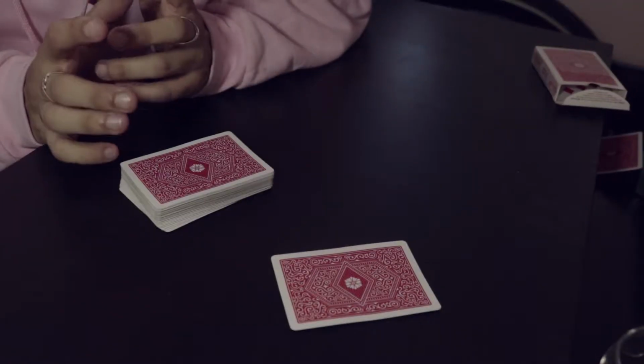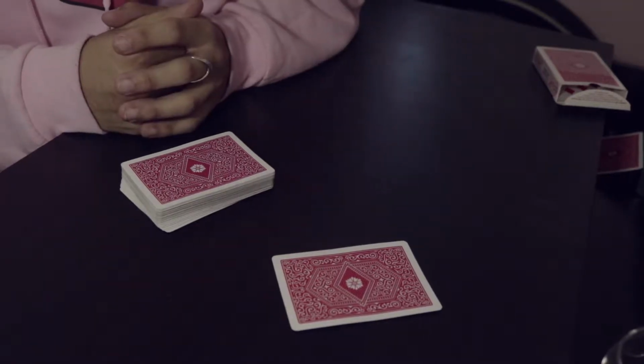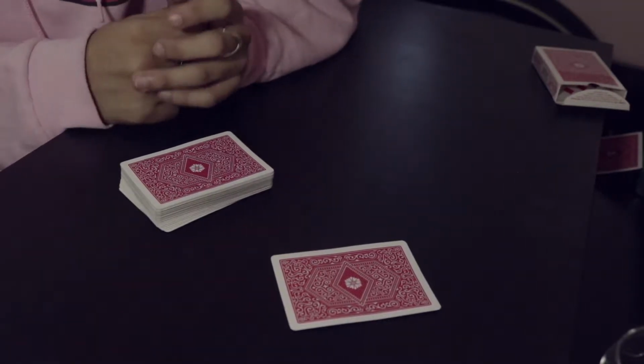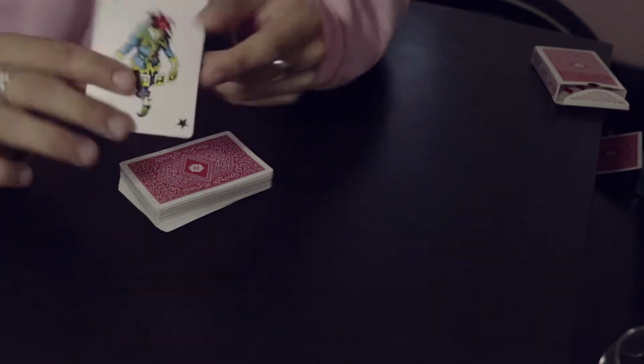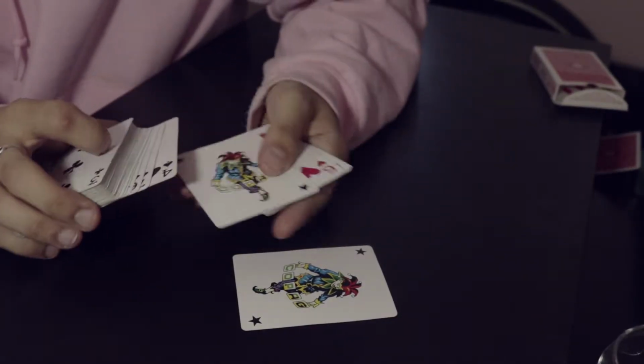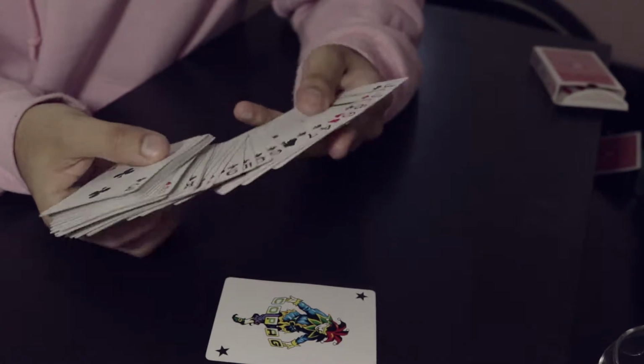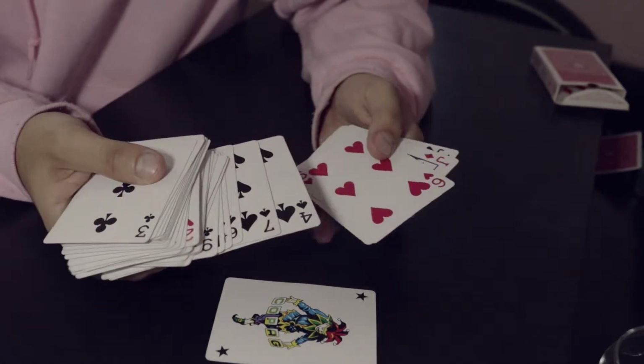Now, I'm not going to actually do the performance for you guys here because I think that's kind of dumb with nobody here. So I'm just going to tell you guys what the trick is and how to do it. So for this trick, you're going to need two identical or very similar looking jokers. And your setup is that you're going to take one of these jokers and that's going to go on top of the deck. And the other joker is going to go somewhere near the top of the deck. So in this case, it could go 6 from the top, 7 from the top. It doesn't matter as long as it's near the top of the deck and you're good to go.